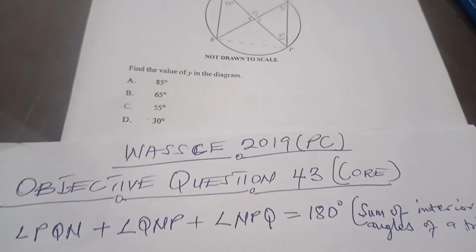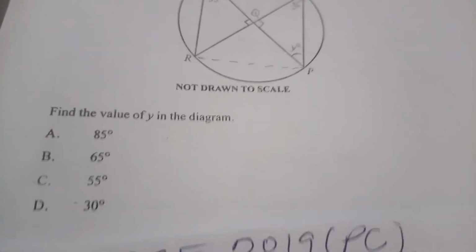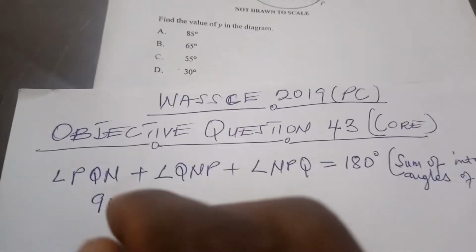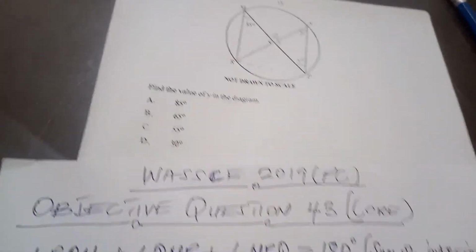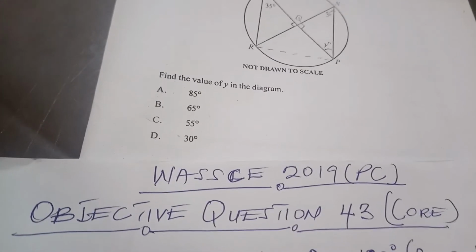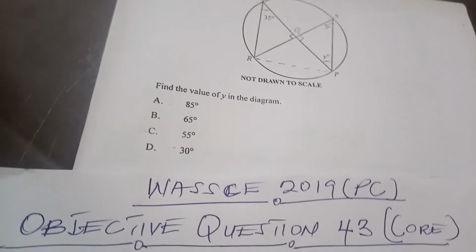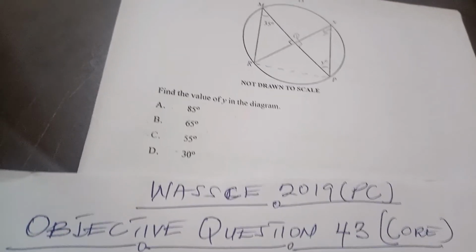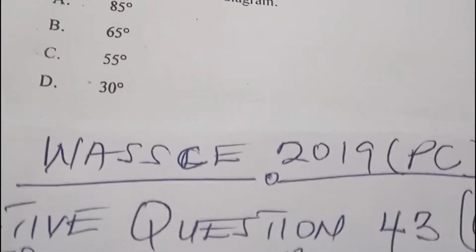So now we know that angle PQN is 90 degrees. 90 plus angle QNP is 35 degrees. Then plus angle NPQ is Y. Should give us 180 degrees.